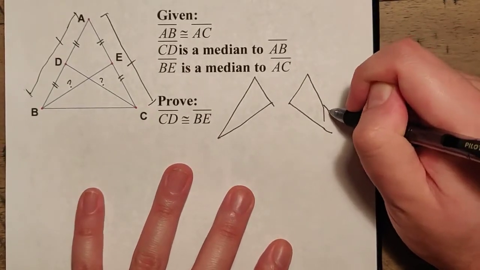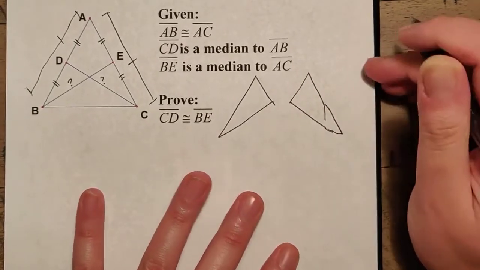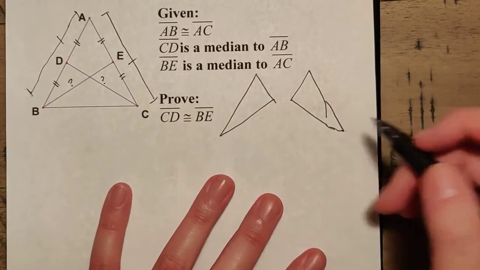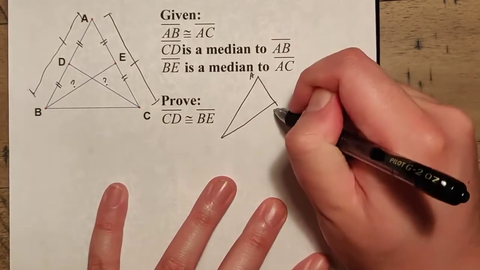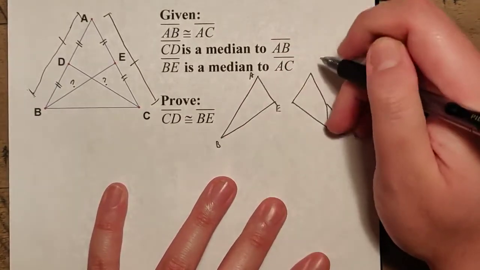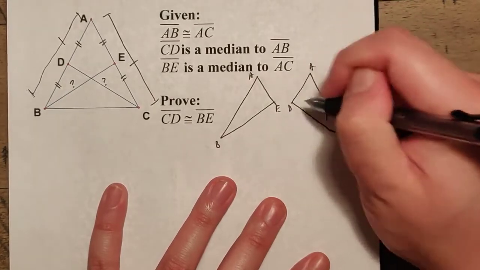Oh, darn. The crease in the notebook underneath it, unfortunately, has done that here. Okay, so here's A, here's E, here's B, here's A, here's D, here's C.